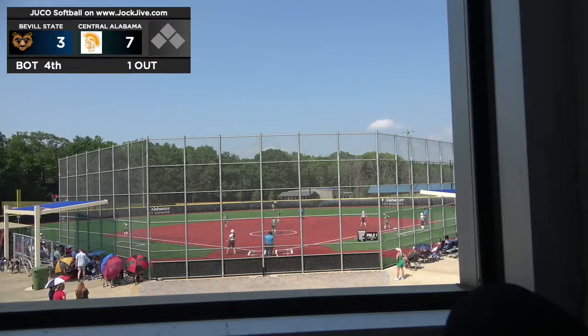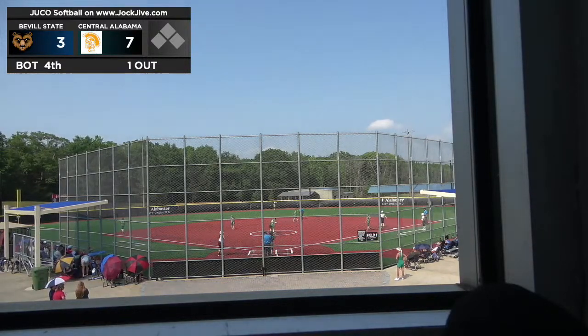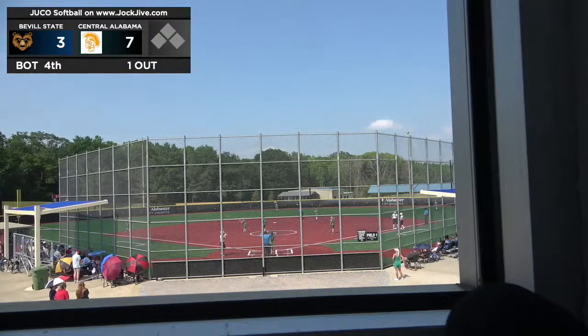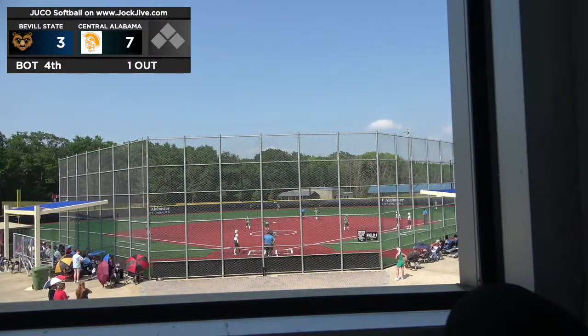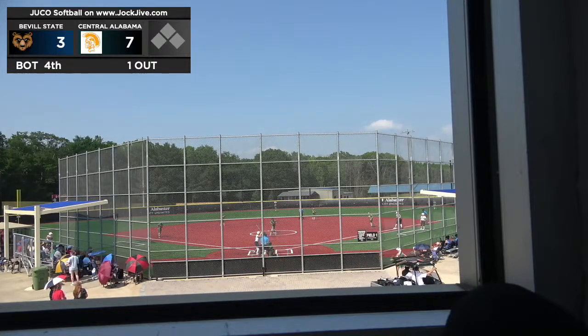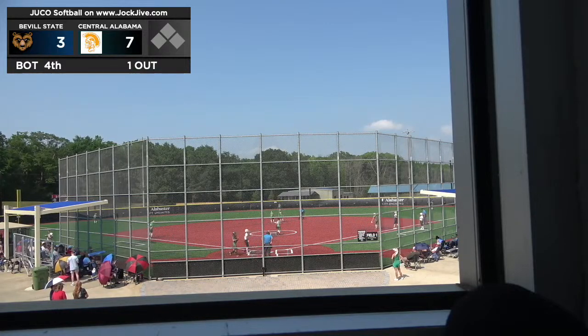Ball one, strike one. She fouls this one off. Johnson has scored 64 runs for the Trojans this season, 12 doubles, 8 stolen bases, and a .431 average. Ball just gets away. Milner holds at first. 2-1 count.